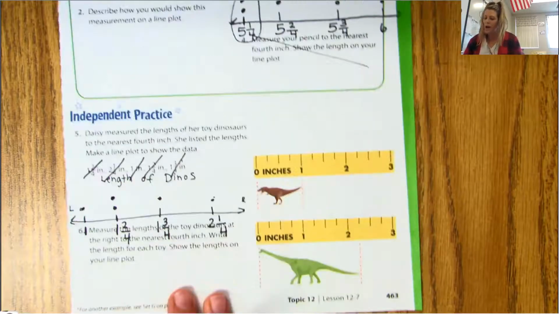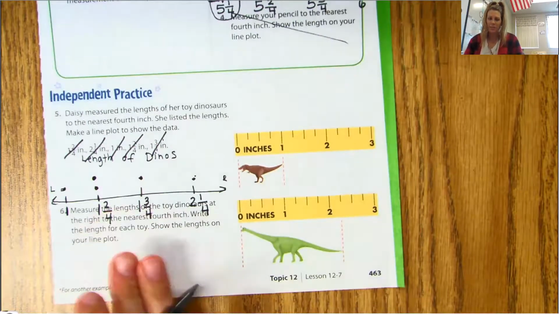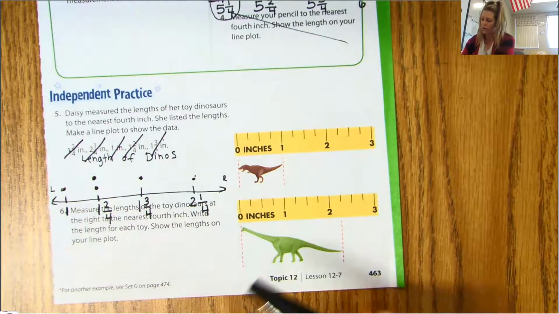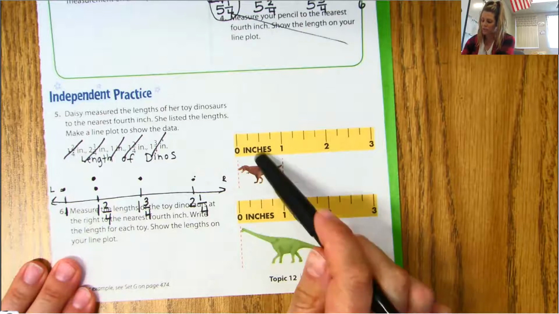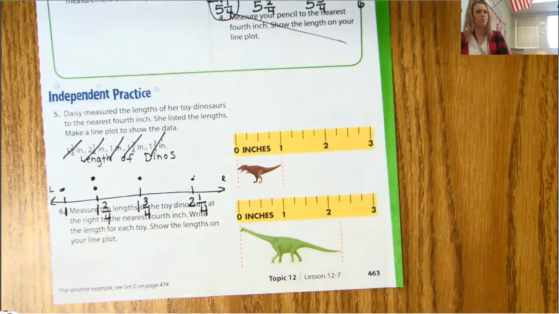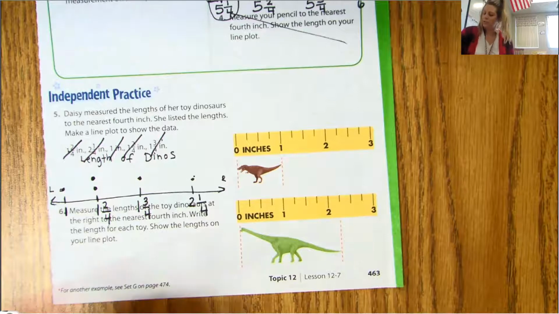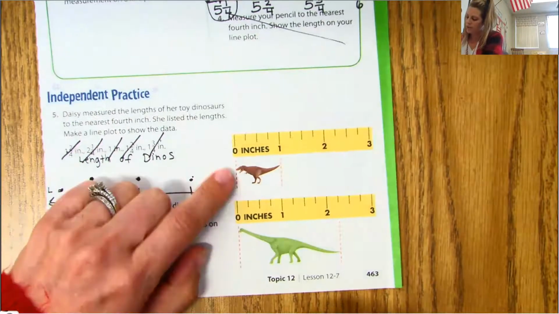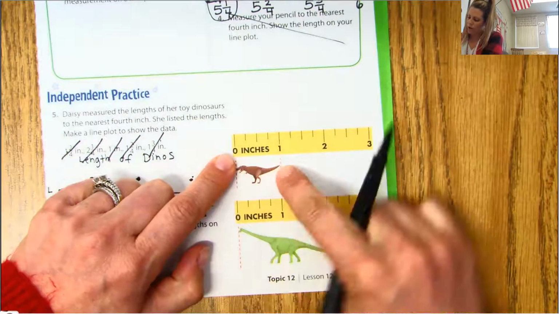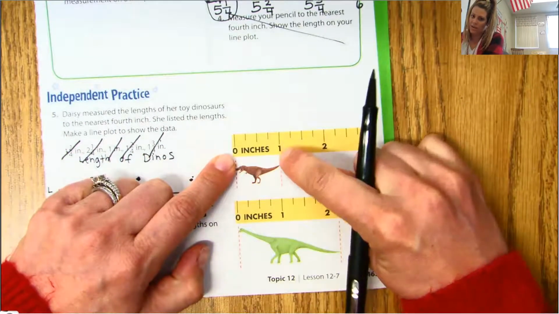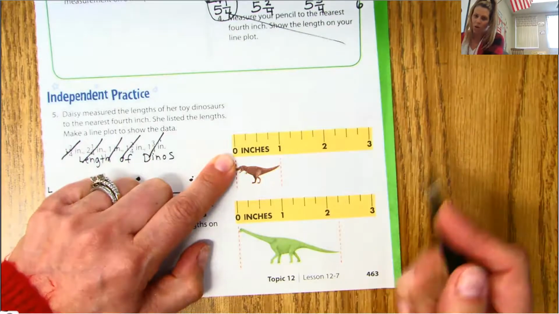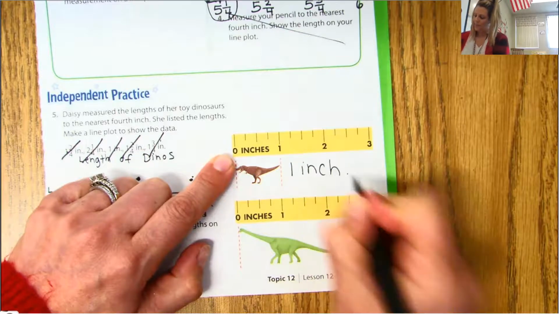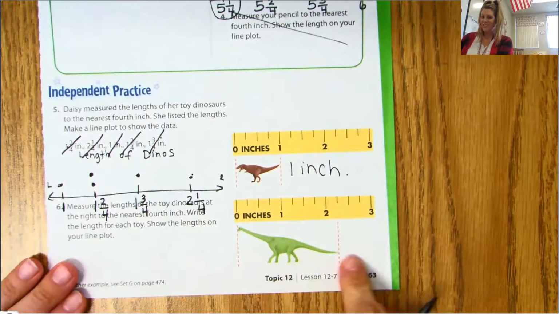All right. On number 6, they want us to make another line plot. I think we're pretty good at this, but I want you to look at these 2 dinosaurs, and I want you to think of the measurement. So this brown dinosaur, how long is this brown dinosaur? Remember, we lined it up with the 0, and we look to where it's ending. So this brown dinosaur is how long? 1 inch, right?